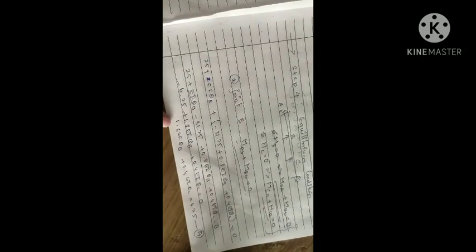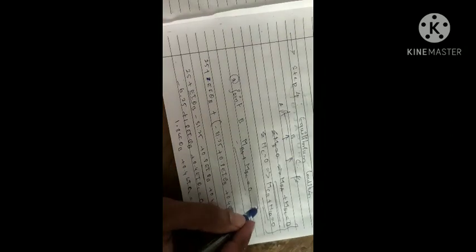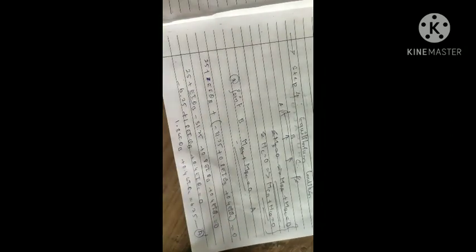This is your equation A, the equilibrium condition. From the equilibrium condition you have got this equation, and you take this as A dash.